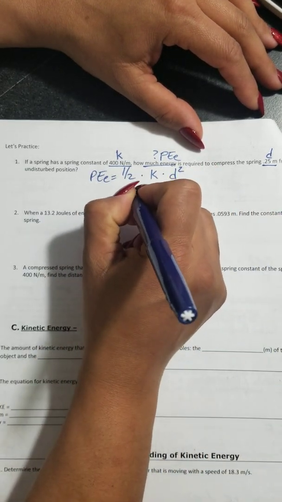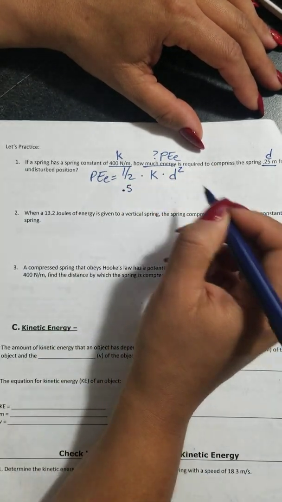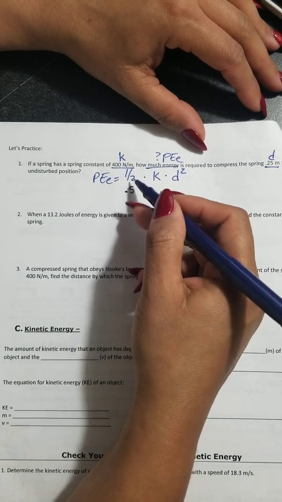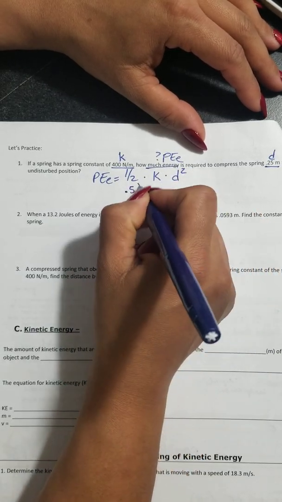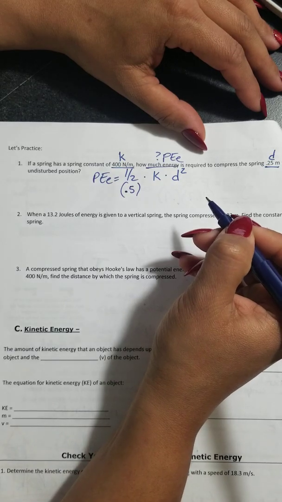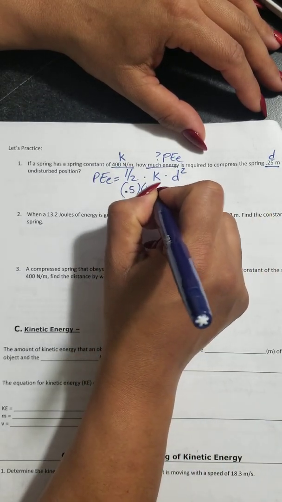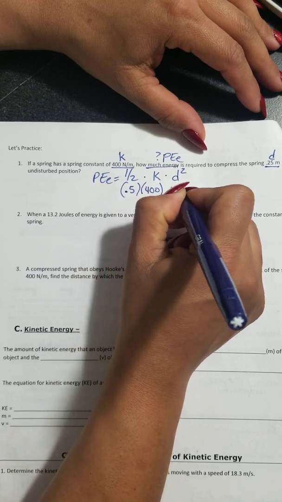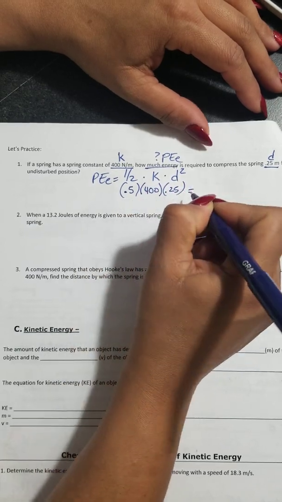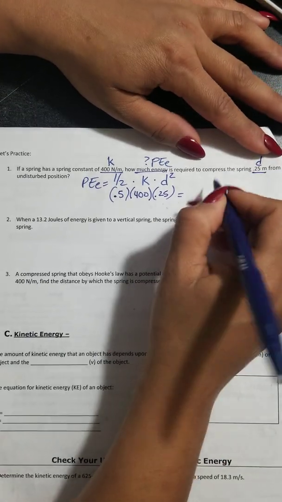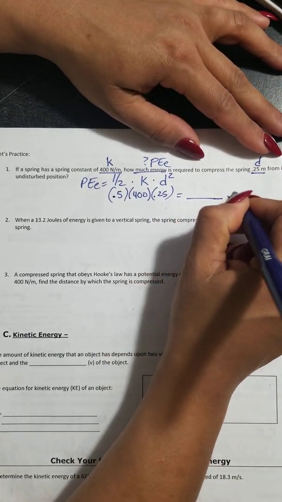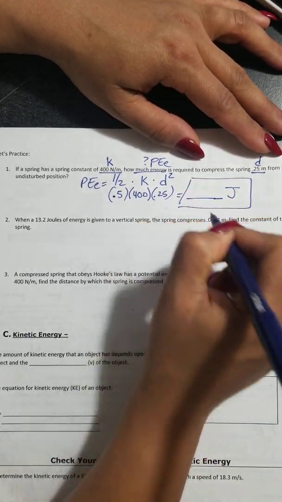So I'm going to change 1/2 to 0.5 because that's the same thing. And it's a lot easier in physics to work with decimals than fractions. The K value is 400. The distance is 0.25. So multiply those three numbers together and you're going to get an answer in joules.